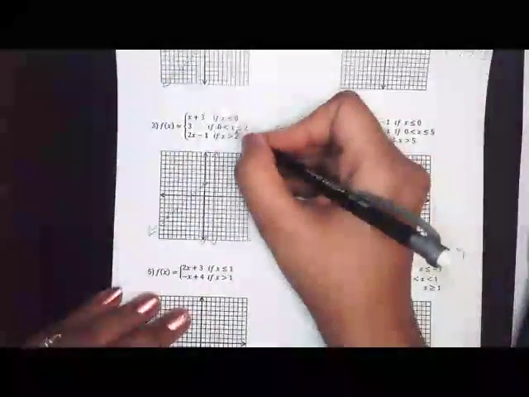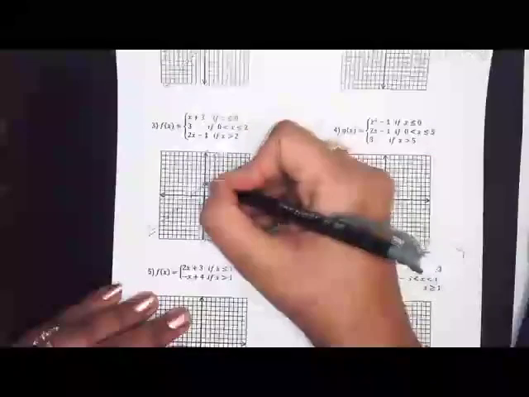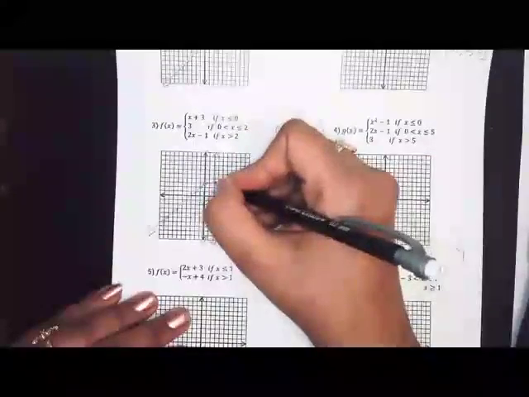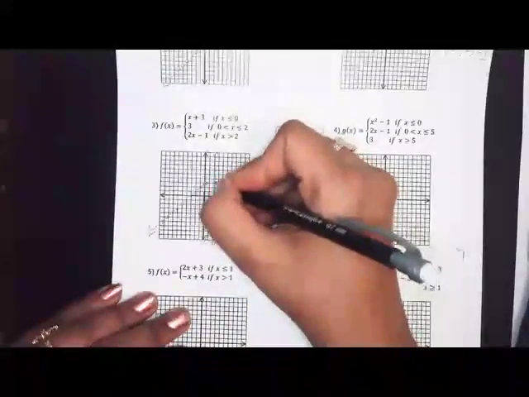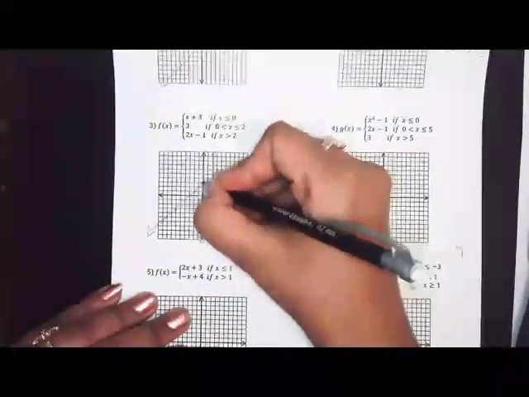Then from 0 to 2, it's a constant value 3. So from 0 to 2 it's 3, but at 0 it's an open circle. But because there is already a closed circle there, we cannot change it. At 2 again the same thing happens.